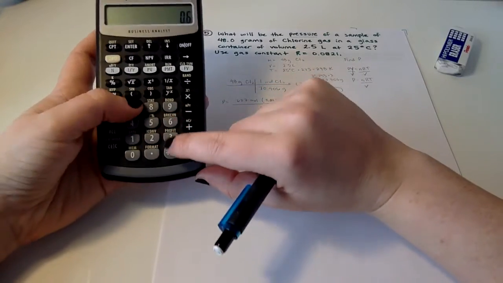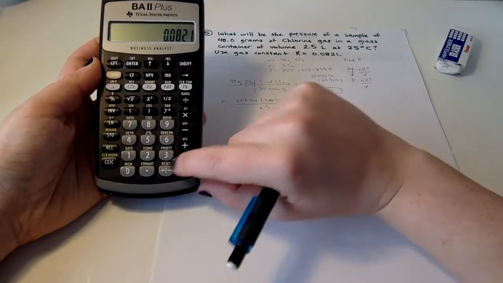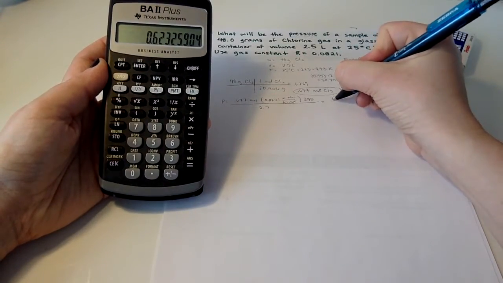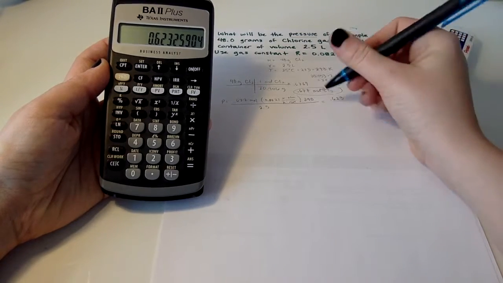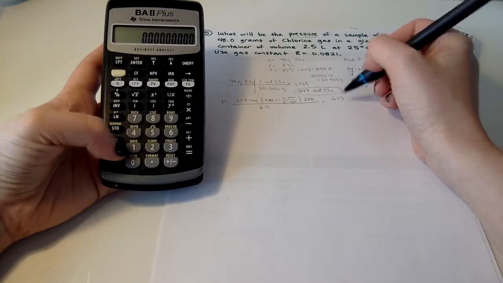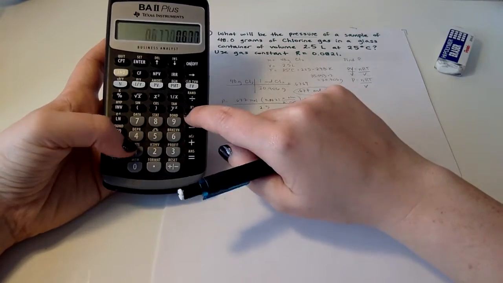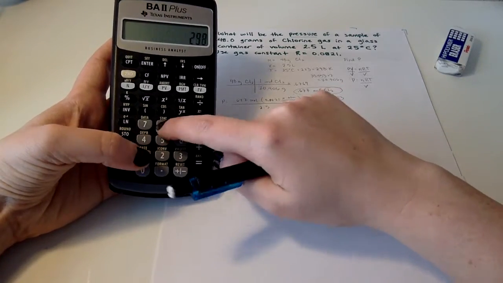This is why I take so long on the test. 0.0821 times 298 is 0.623. Wait a minute, I feel like I messed that up again. 0.677 times 0.0821 times 298.